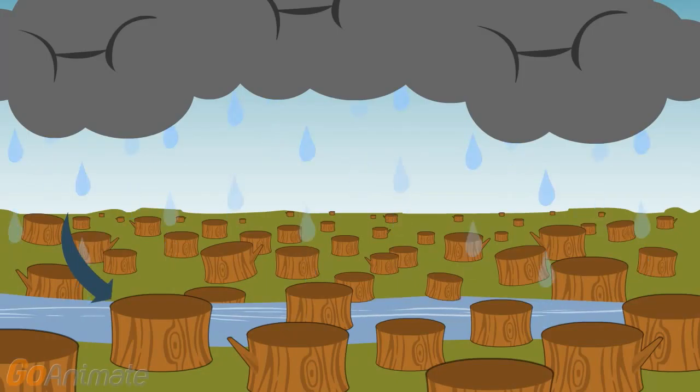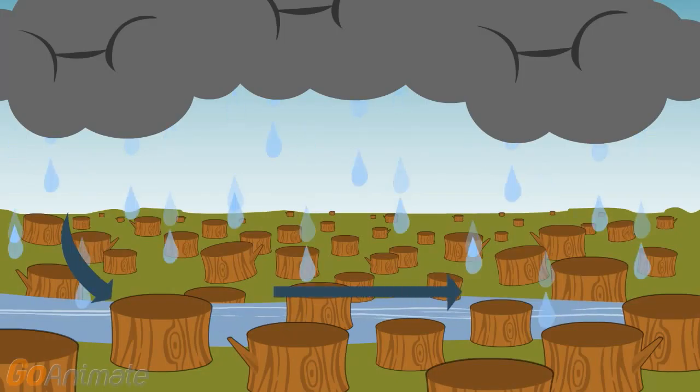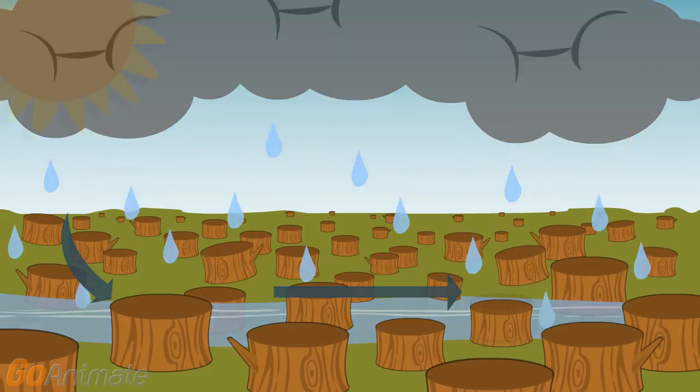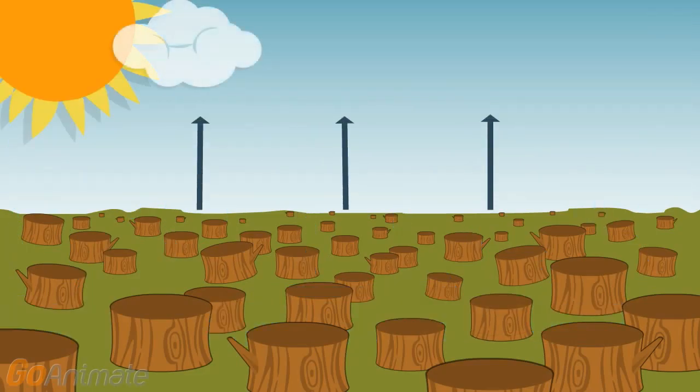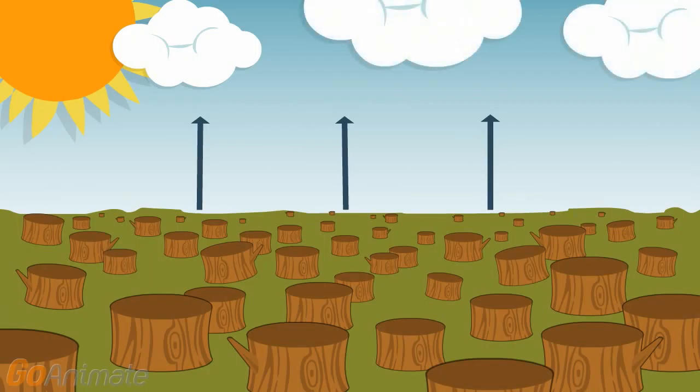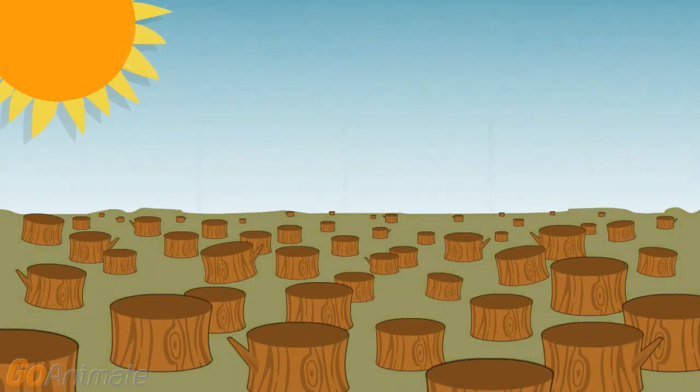However, when there are no trees, the cycle doesn't work. They cannot uptake the water to the clouds. Most of the water collects as runoff. This means there is no water to be evaporated, and as a result, fewer clouds form. When there are no clouds, it means no rain. As a result, droughts can occur.